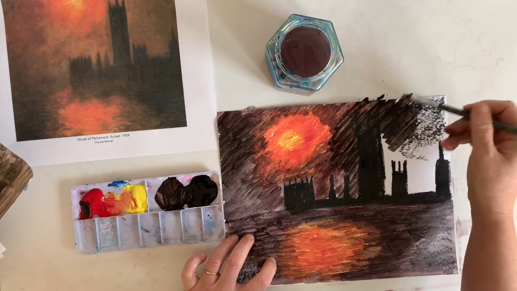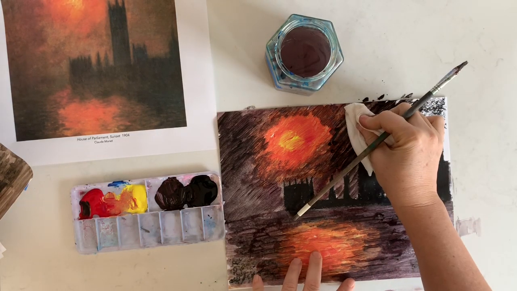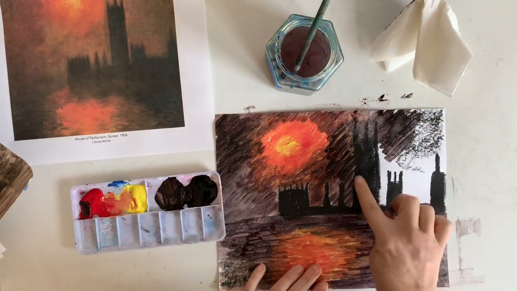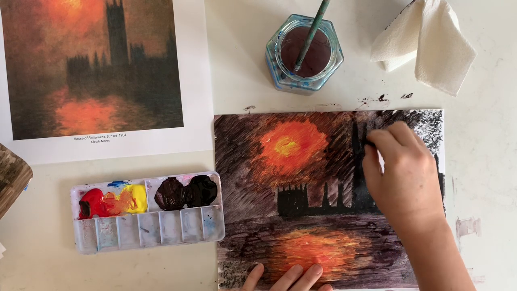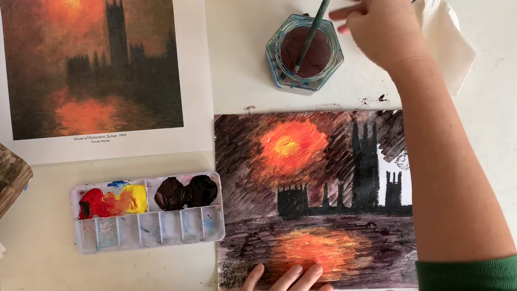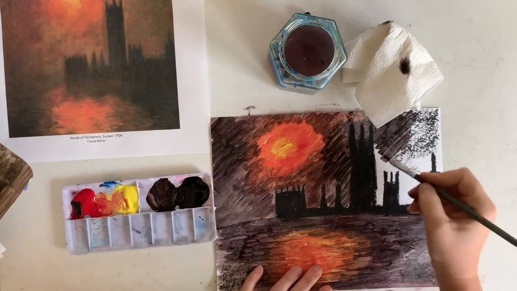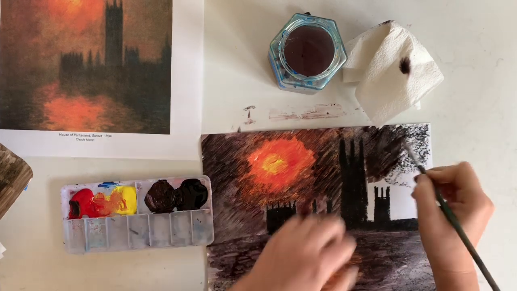And if that happens, you can always take a paper towel or a napkin and blot it to get some of that paint off. See, this is a good little accent right here, and I can just take my oil pastel, make those spires again, and go beside it.